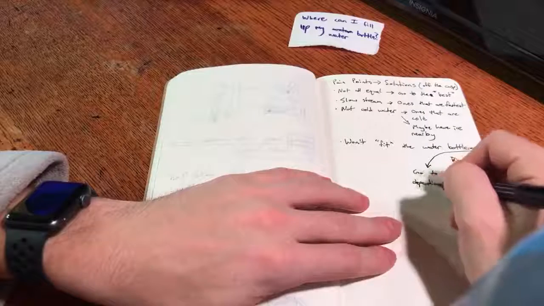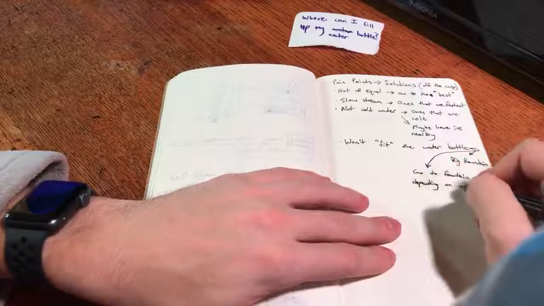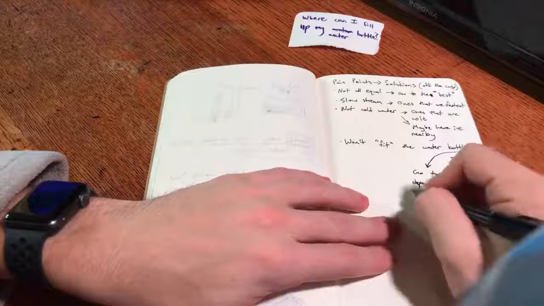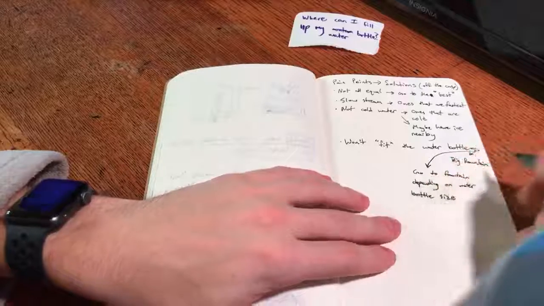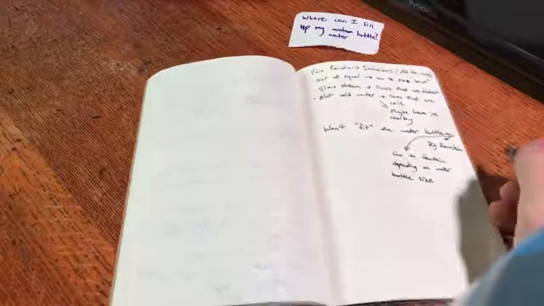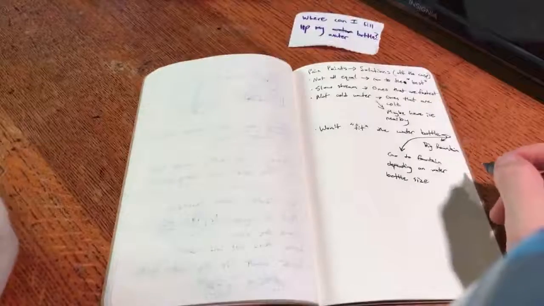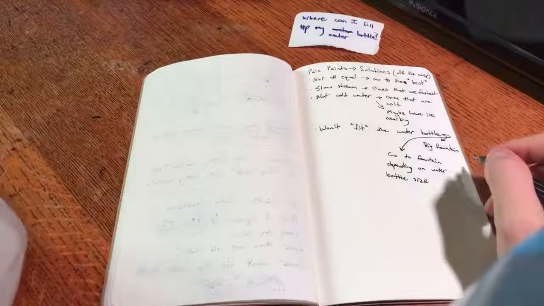depending on water bottle size. So the iPhones, for example, they have like a measure app. What if we could, and I'm starting to think I'll do this.